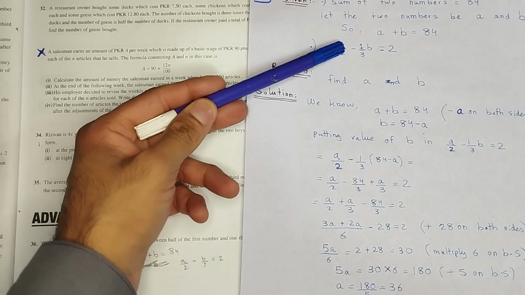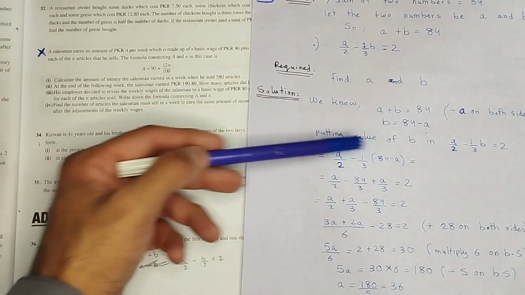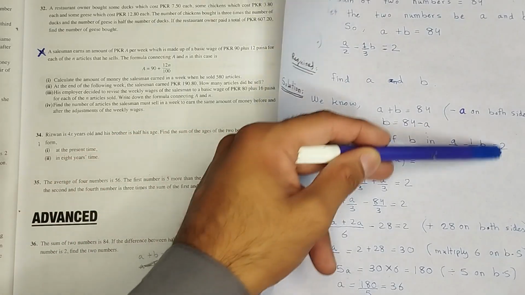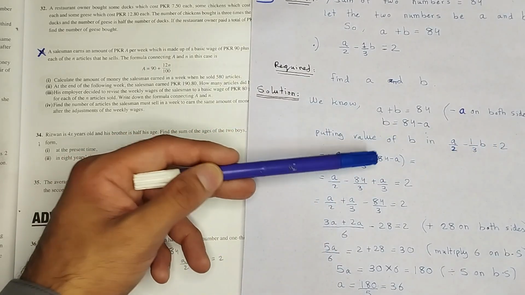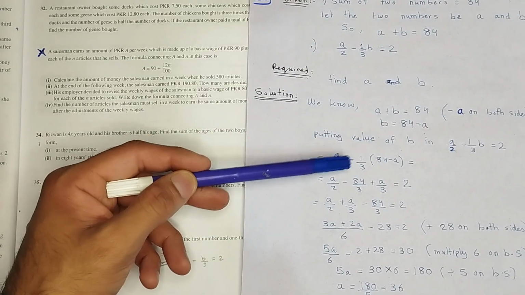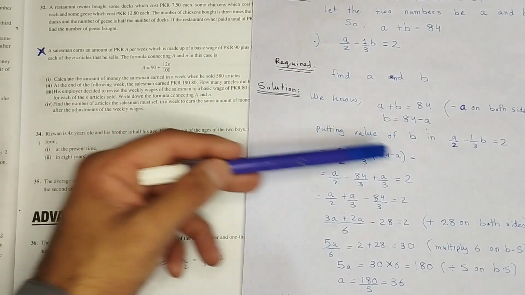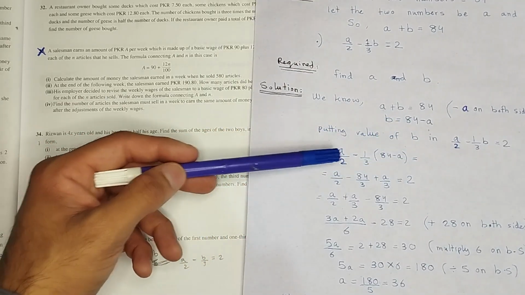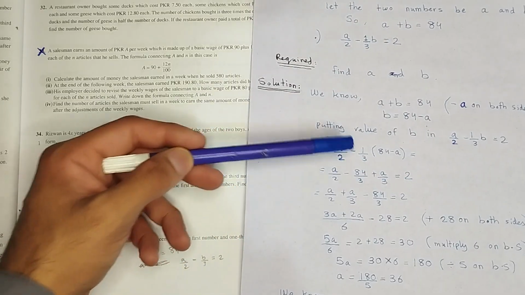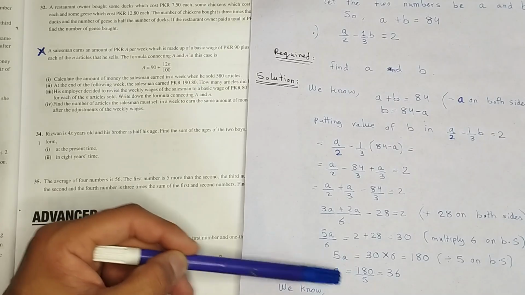And what that will do is get rid of b, just like this, right? Putting the value of b in this equation, we're going to get rid of b. Now the only variable left in this equation is a, and we know that it is equal to 2. So we're going to further simplify this and find the value of a.